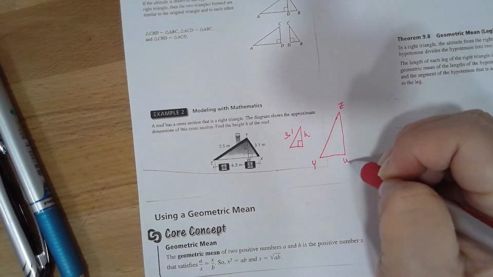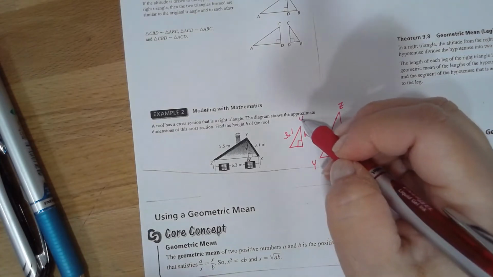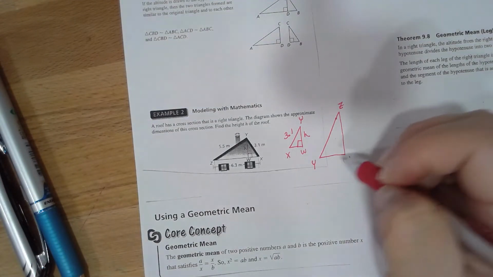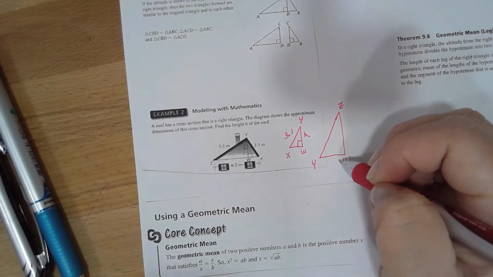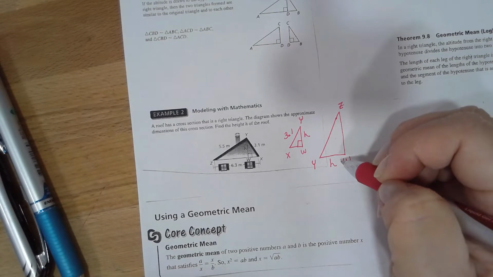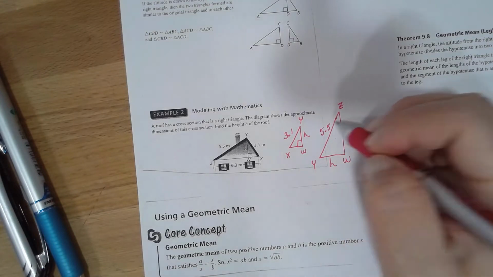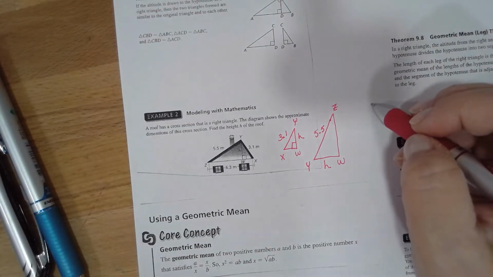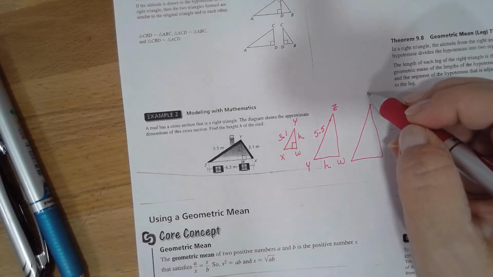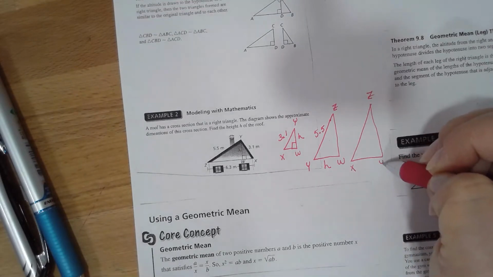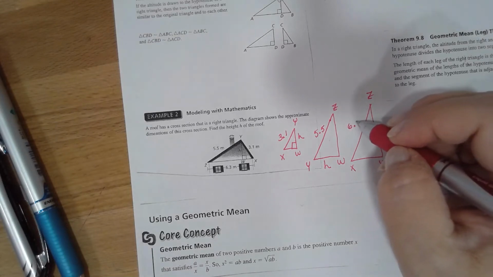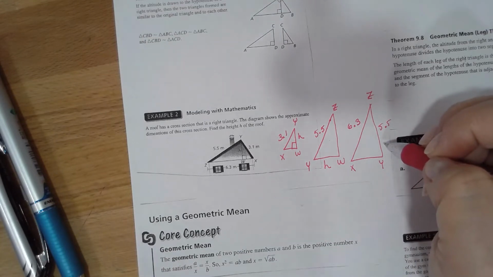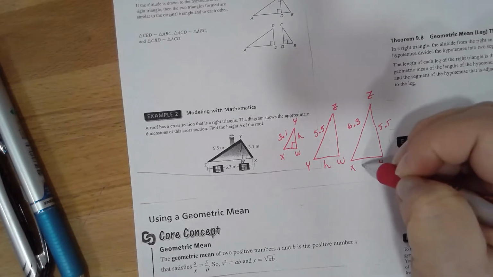YZW. I should probably write this one out. So this is YWX. I'm just trying to put them all in the same layout. So this is H and YZ is 5.5, right? And then we have the other triangle, which is the whole thing, which we know is XYZ. So what do we know about that? We know this is 6.3. We know ZY is 5.5, and then we know that XY is 3.1.